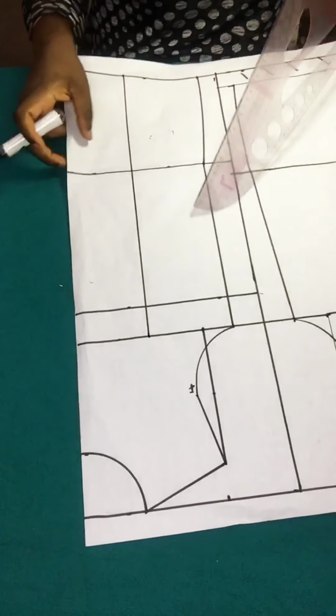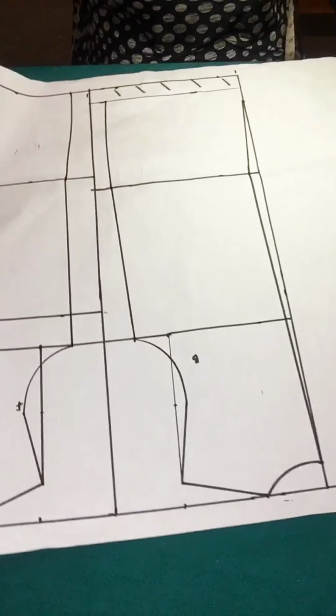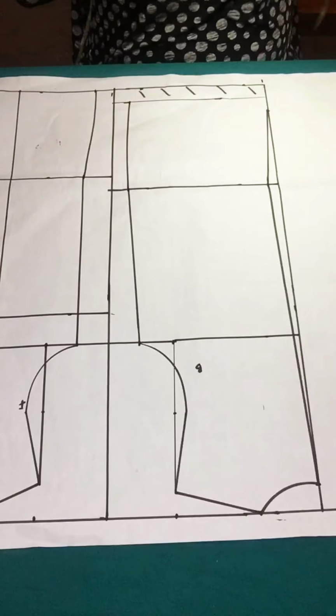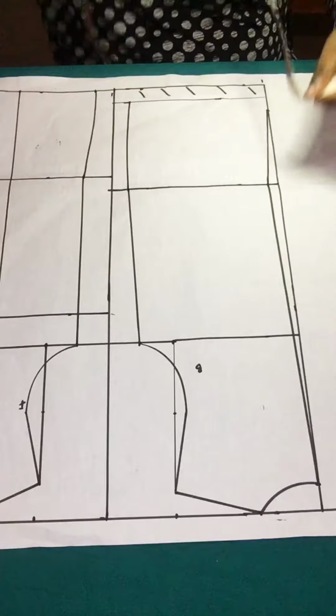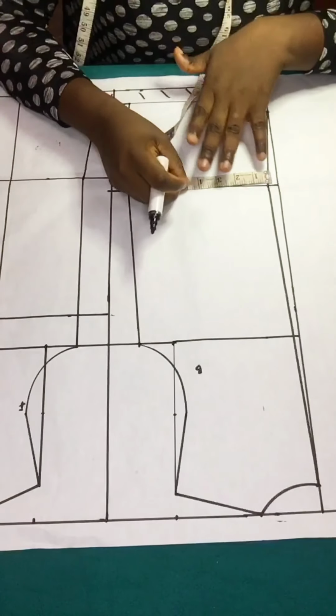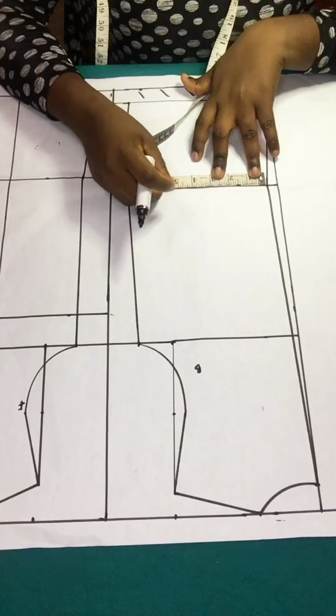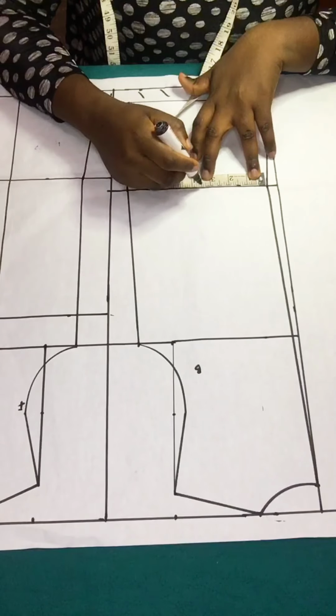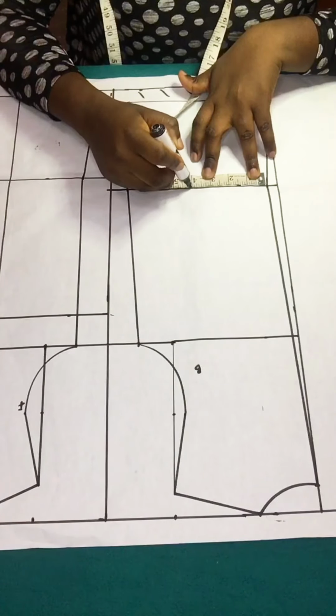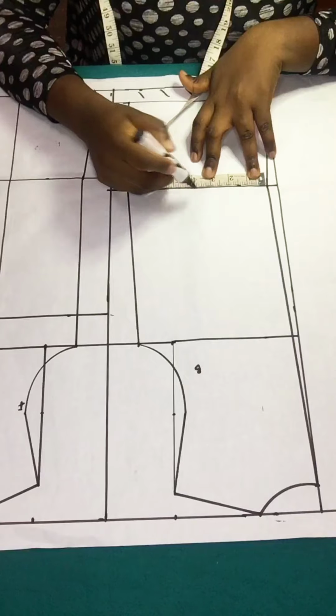Before we open up the dart, let's move to the back and get our dart line. Since we have 3.5 inches as our bust span, what we are going to do is to measure 3.5 inches after this back tightening mark.